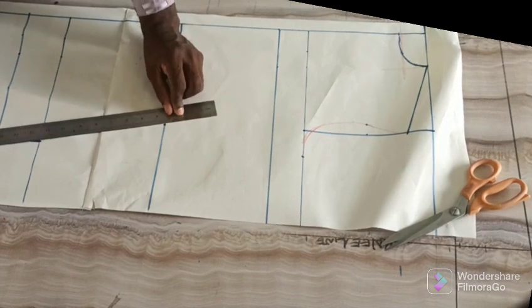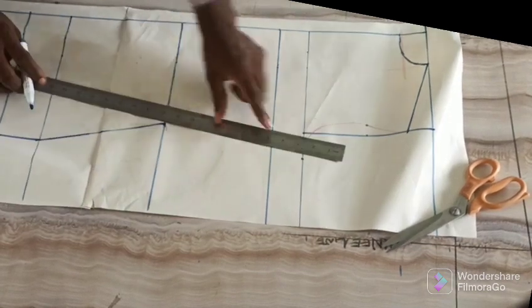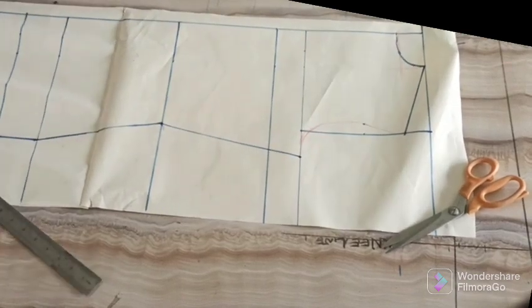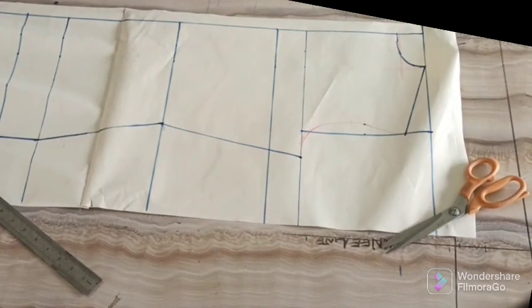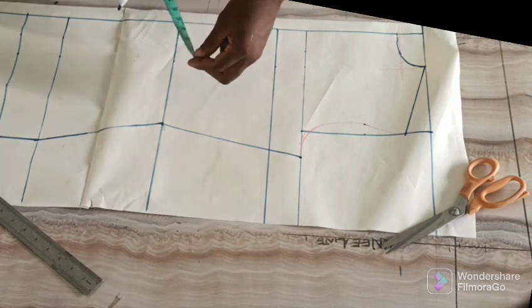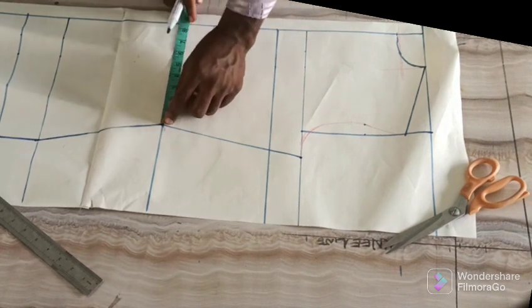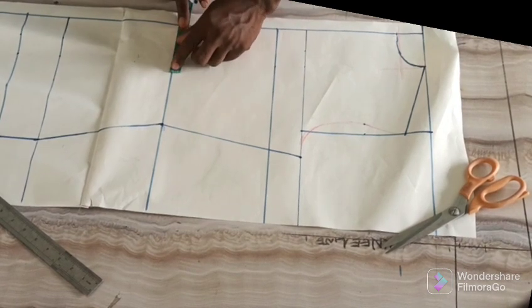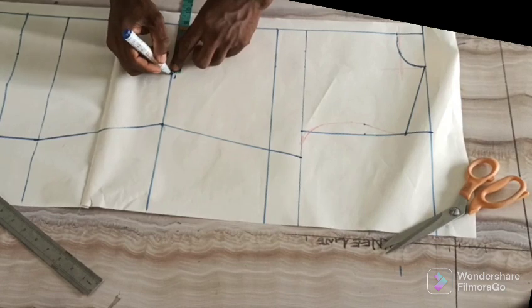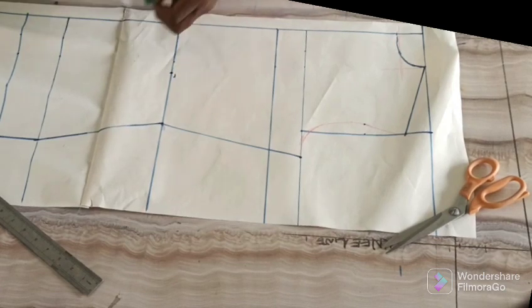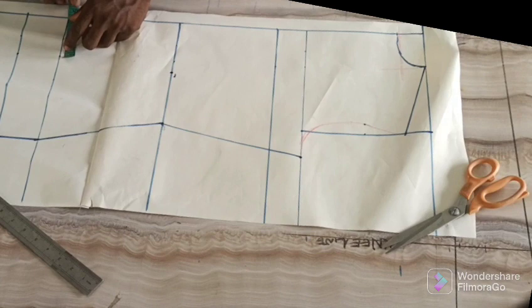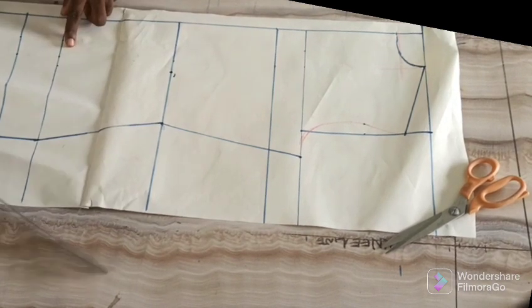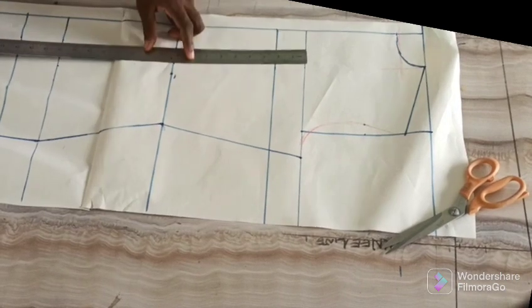For the dart position at the back, we'll go to the waistline and find the midpoint of the waistline. Then we mark it. Then extend that line from the waistline. Do the same thing at the bust line, and do the same thing at the hip line. Then connect. Use your ruler to connect upward.